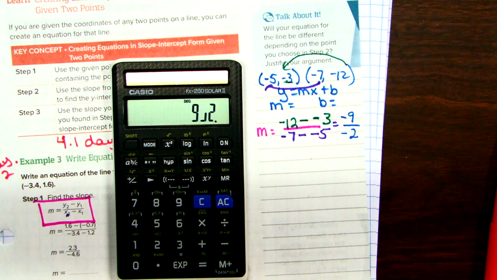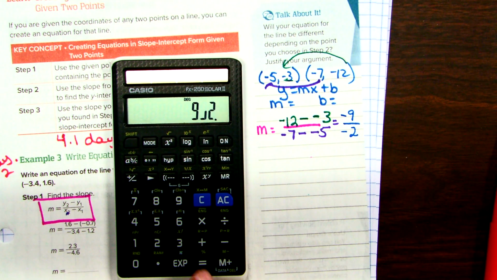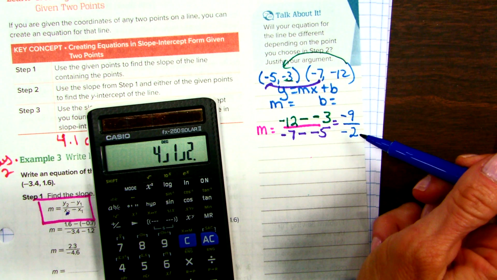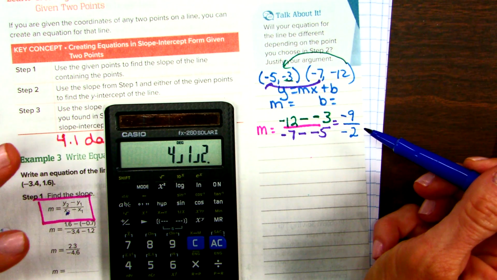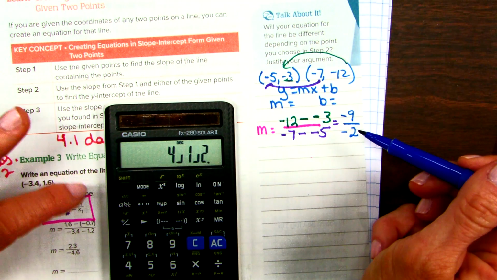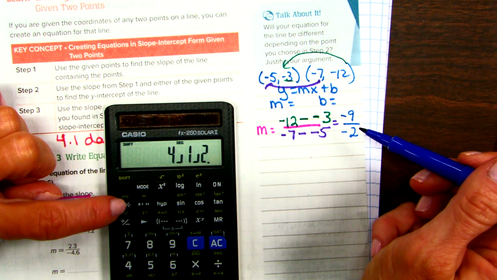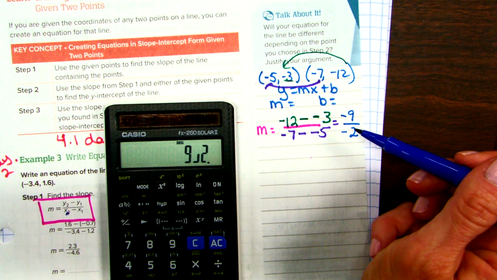Do you see how the negatives went away? That's because two negatives cancel out, become a positive. And remember, this calculator is going to take an improper fraction and change it to a mixed number. Do you guys remember what to press to get it back to the right kind of fraction, Alan? Yep, shift, and then your fraction button makes it go to an improper fraction.